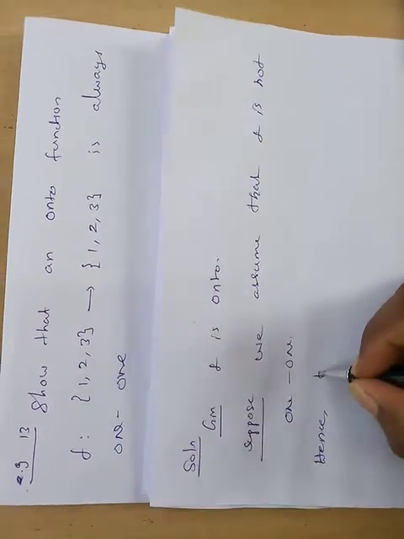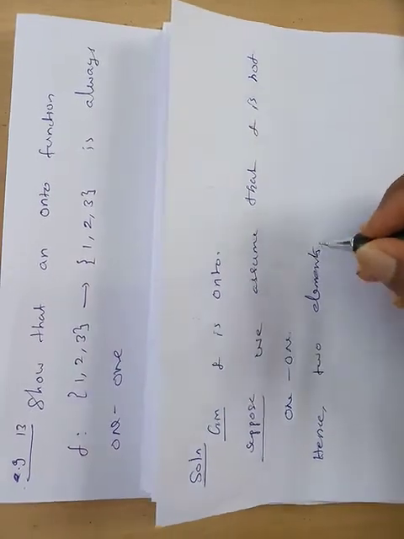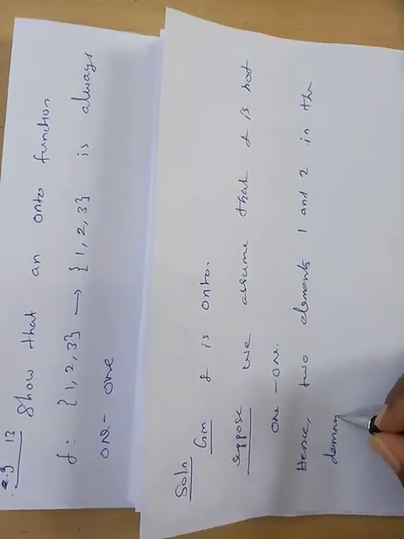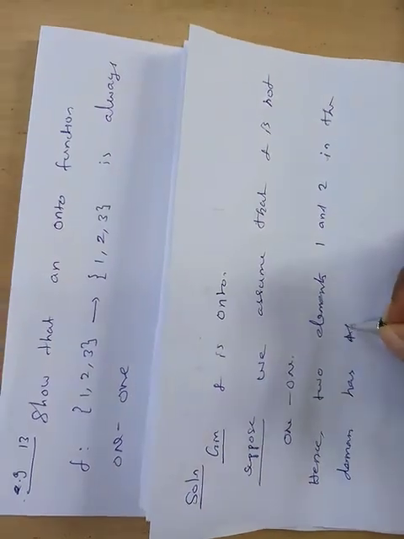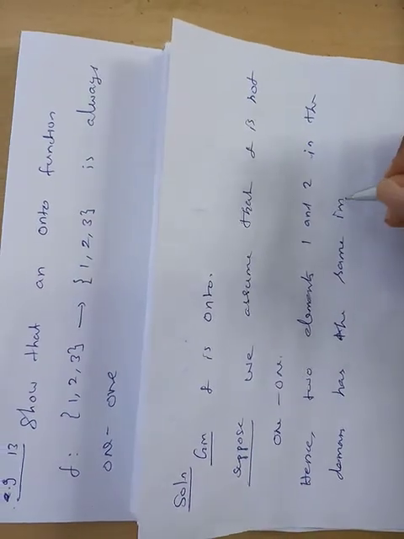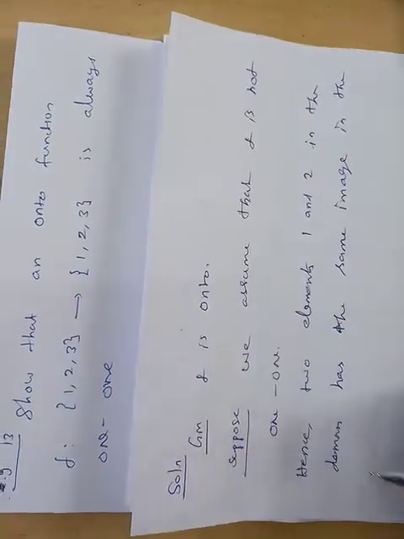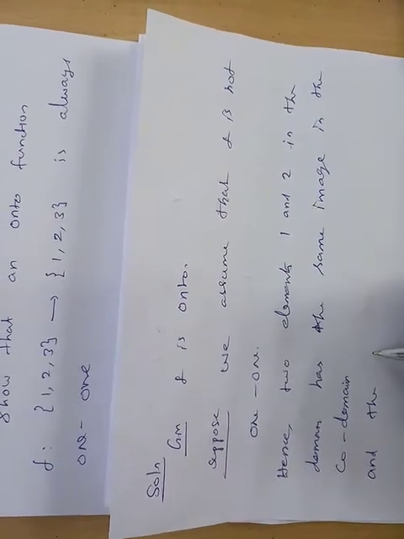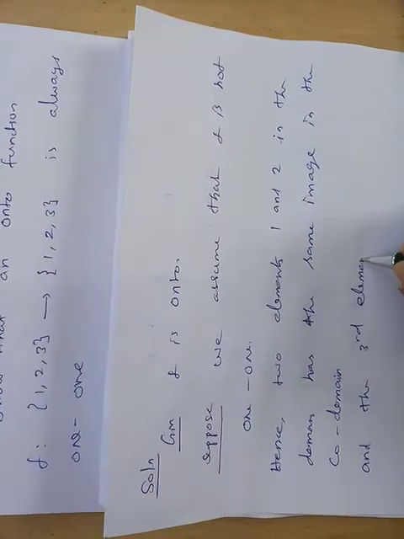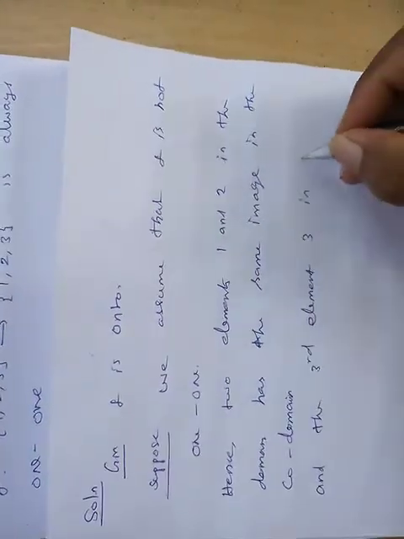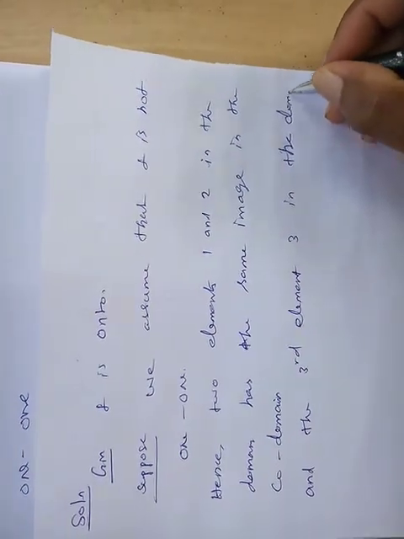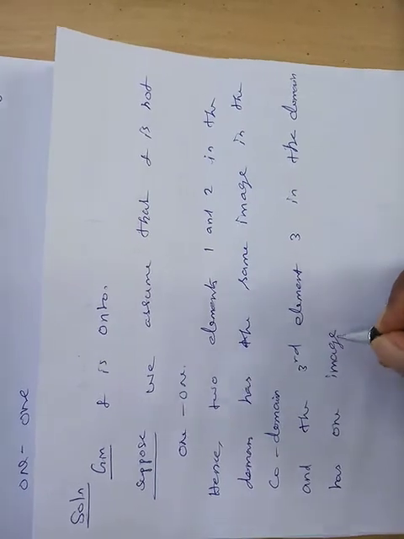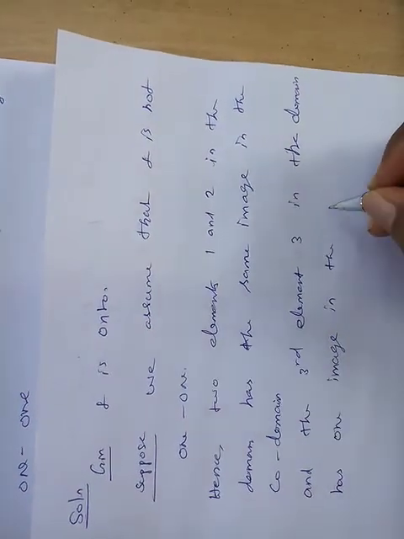Hence two elements 1 and 2 in the domain have the same image in the codomain, and the third element 3 in the domain has one image in the codomain.